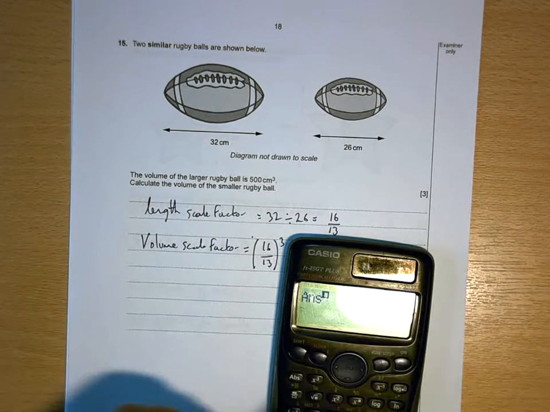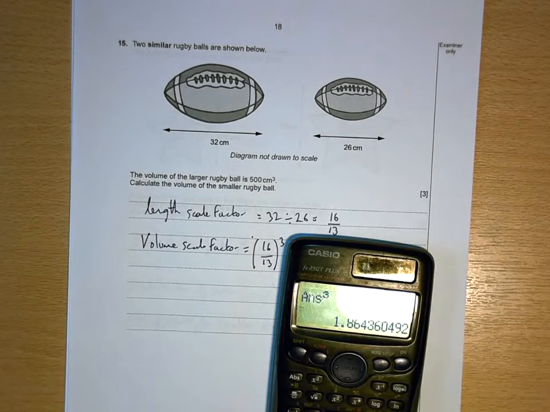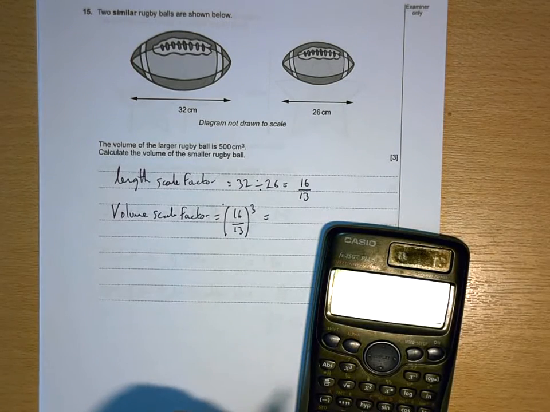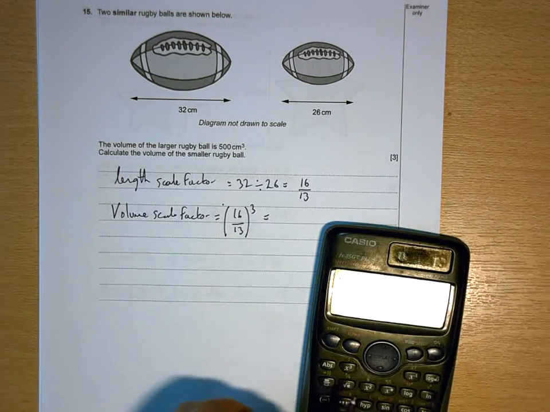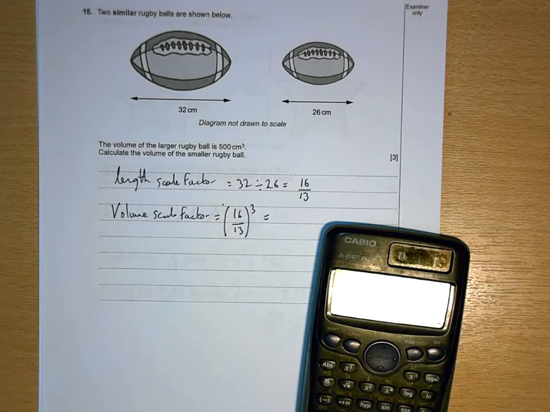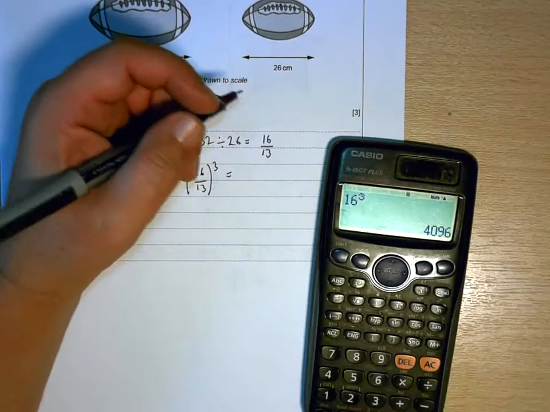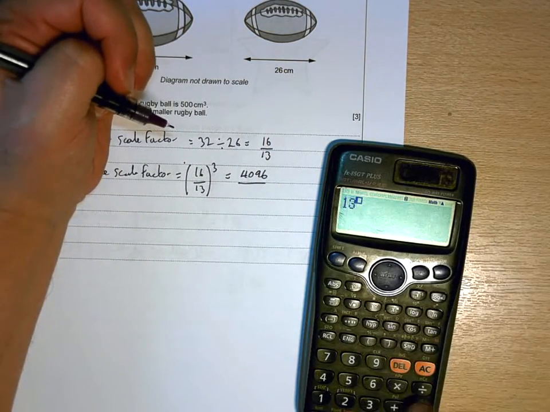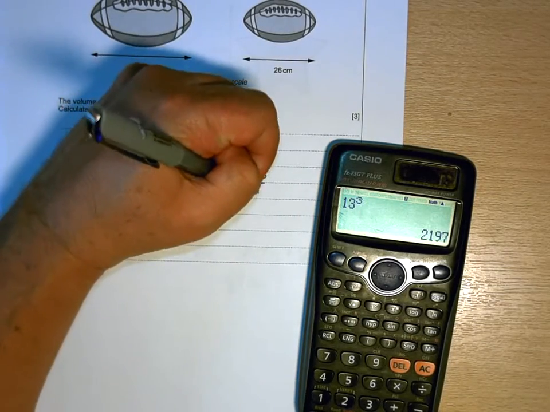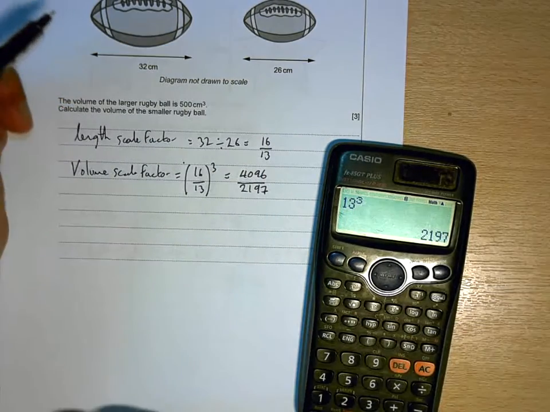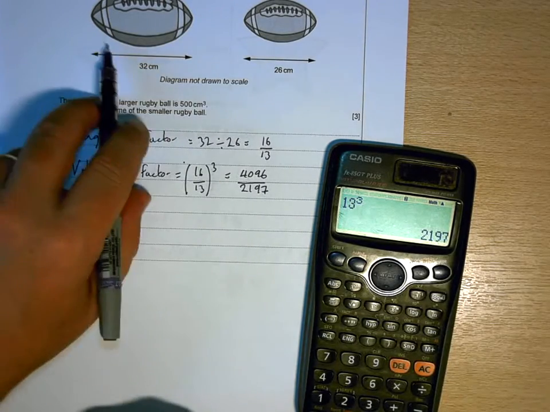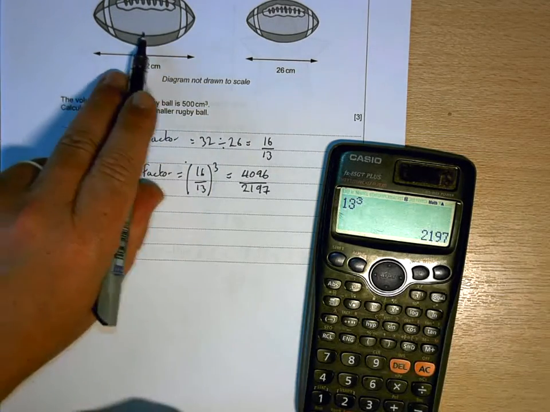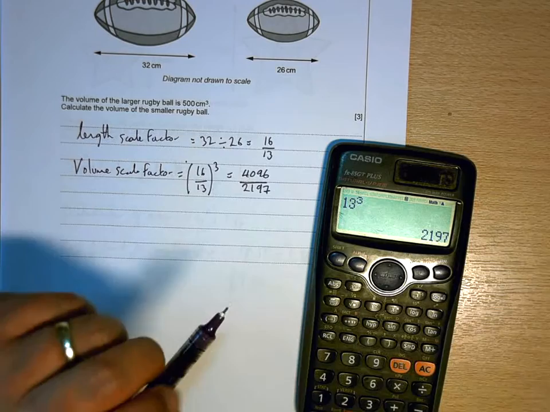So power of 3, which let's keep it as a fraction. So 16 cubed is 4096. 13 cubed is 2197. Now, we want to find the volume of the smaller ball, so we're reducing the volume, so we're going to be dividing by that.